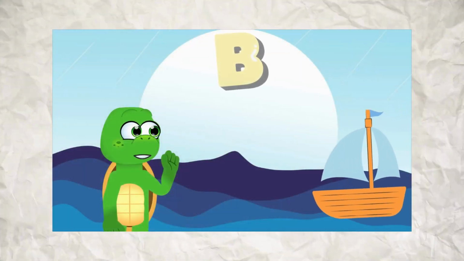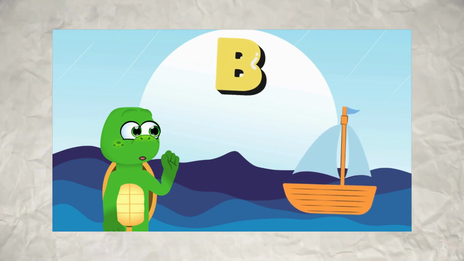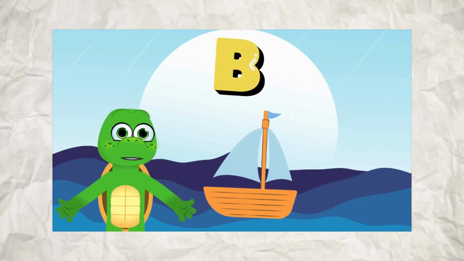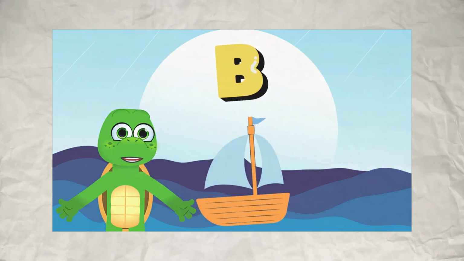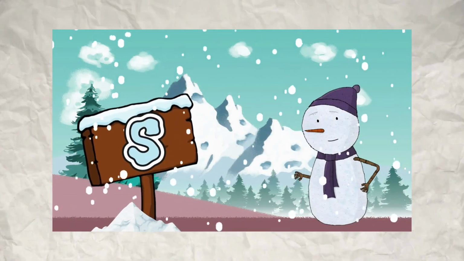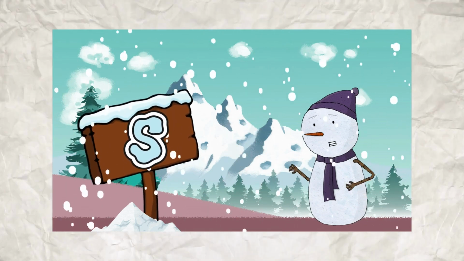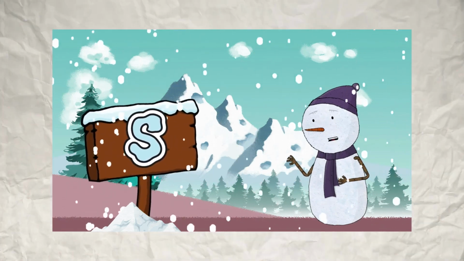B is for boat. Boats float on water and can take us on exciting adventures. Pretend to steer a boat with an imaginary wheel. S is for snow. Snow falls from the sky in winter. Imagine catching snowflakes on your tongue.